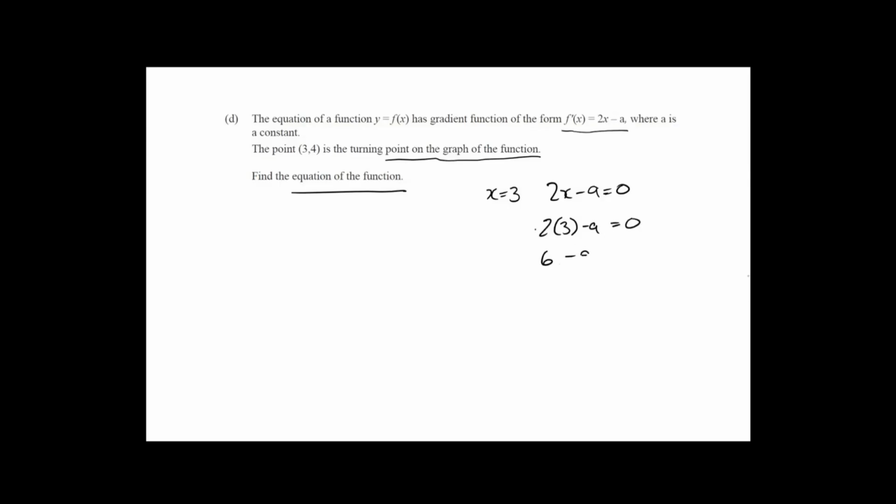So therefore 6 minus a, that's an a, not a 9, equals 0. So minus a equals minus 6. So therefore a equals positive 6. So therefore f prime of x is going to be 2x minus 6, because we know what a is now.